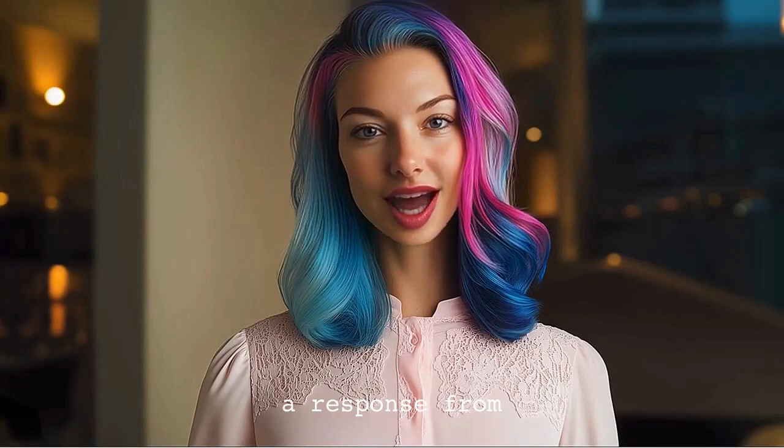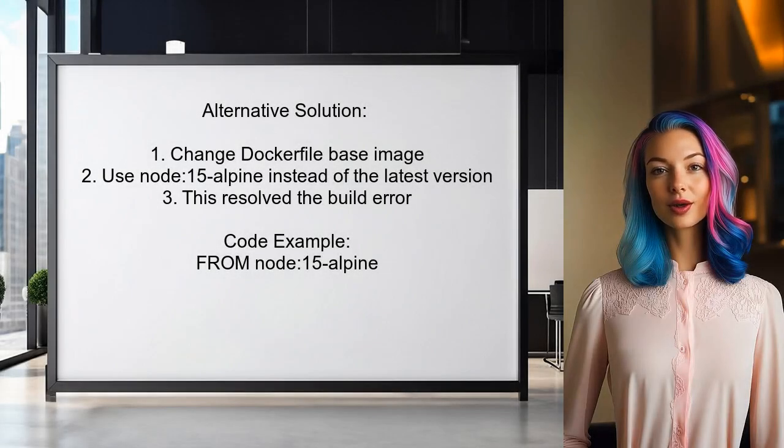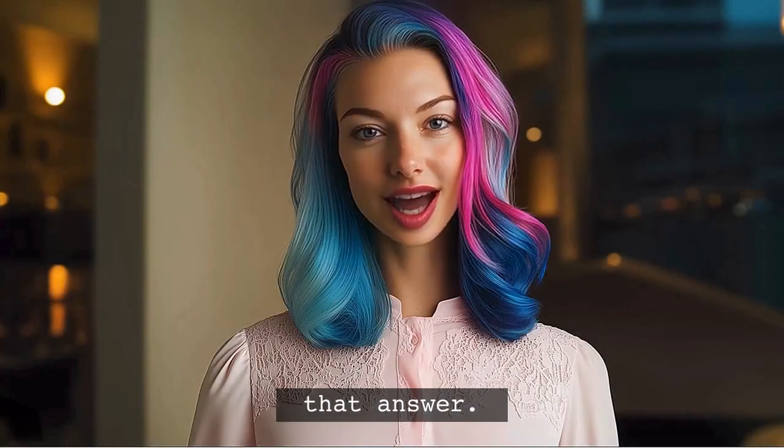Now, let's see a response from a different user. One user found a solution by changing the base image in their Dockerfile. They were initially using the latest Node version, which caused the build error. By downgrading to Node version 15, specifically using node:15-alpine, the issue was resolved. That wraps up that answer. Let's move on to another one.